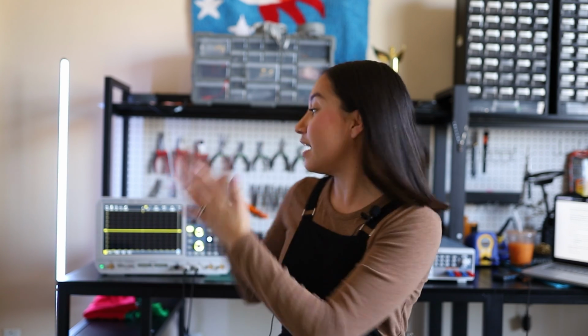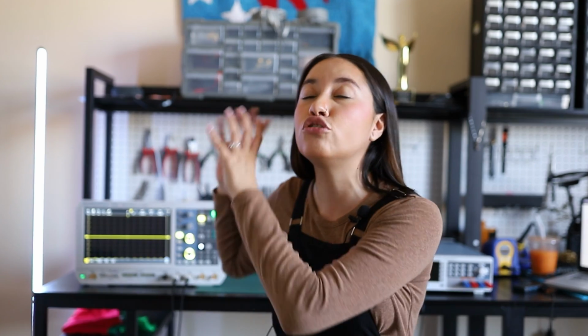If you're an electrical engineering student or trying to get into electronics as a hobby, I really hope that this was able to help you. Let me know if you have any questions, or let me know if there's anything else about this oscilloscope or oscilloscopes in general that you would like me to cover. It has so many more functions, and I would love to get into it, so let me know.